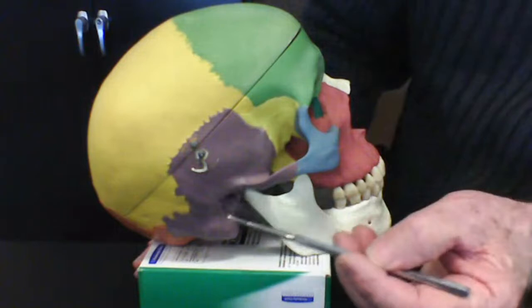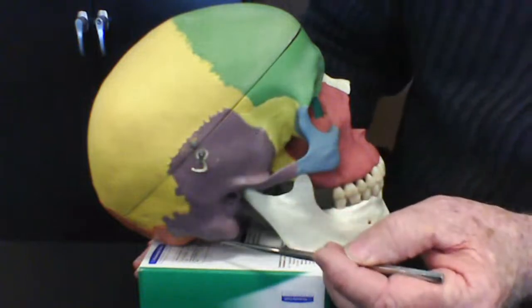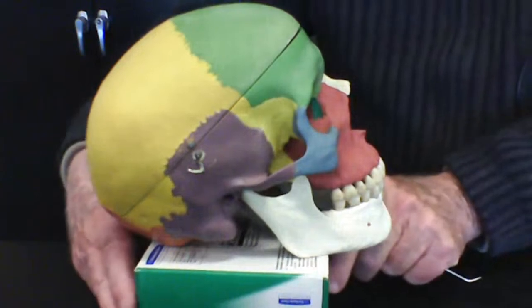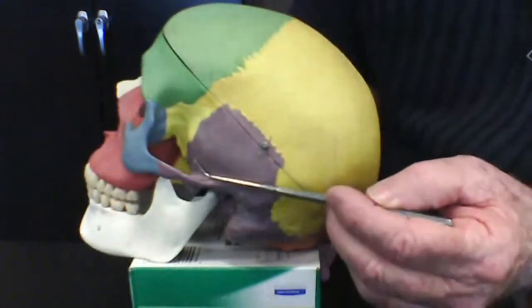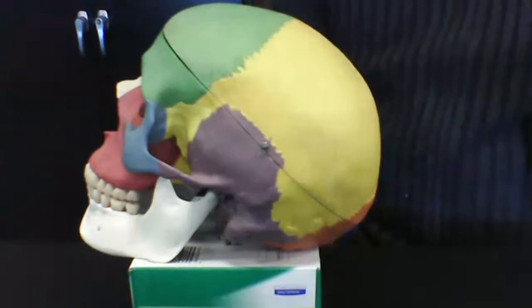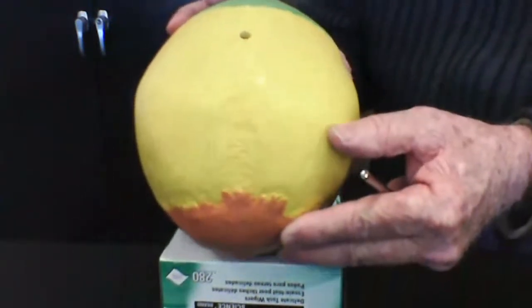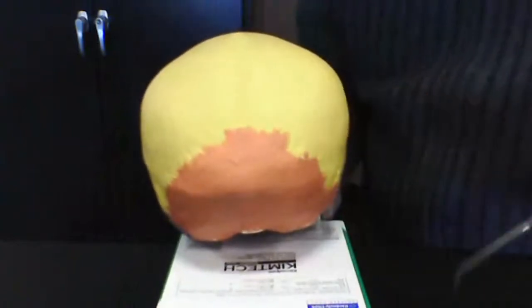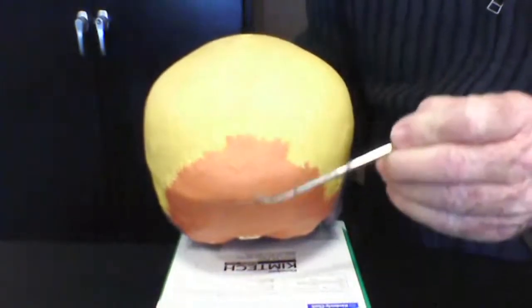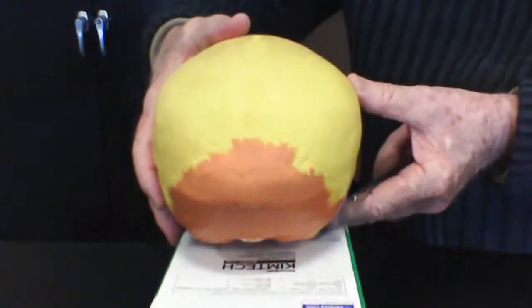We then have a temporal bone, and we have one on each side. In the posterior, we have this orange bone, which is the occipital bone.